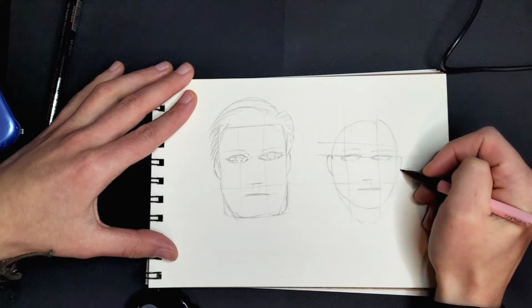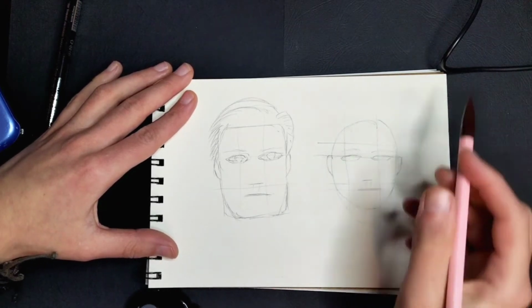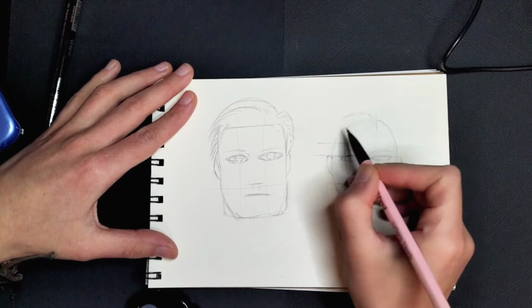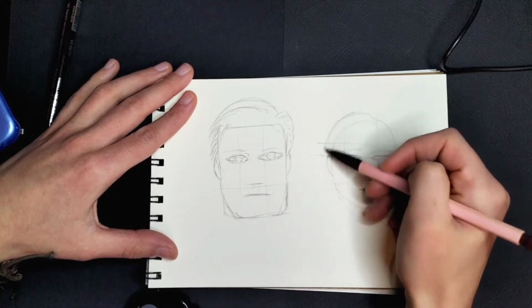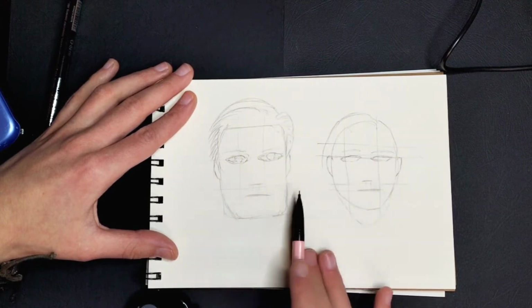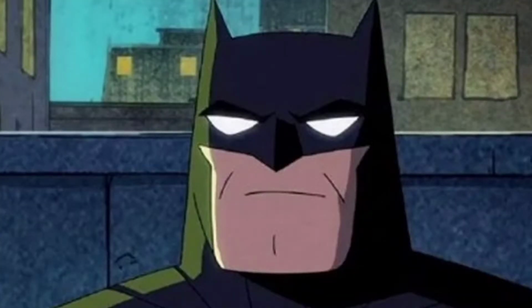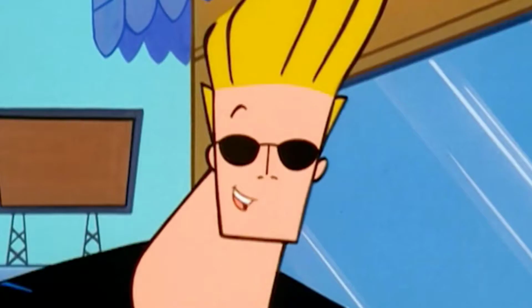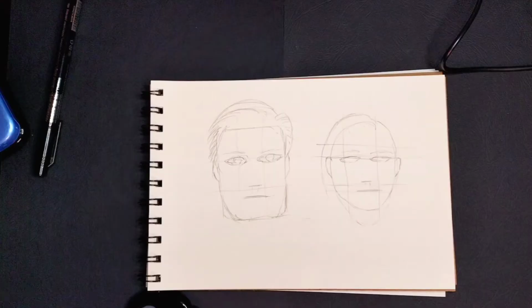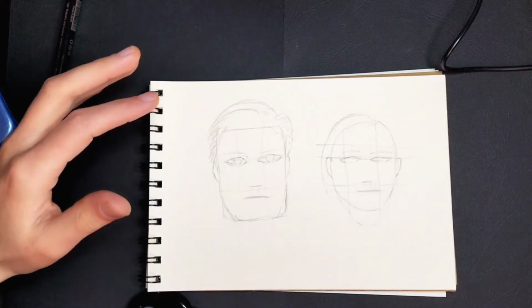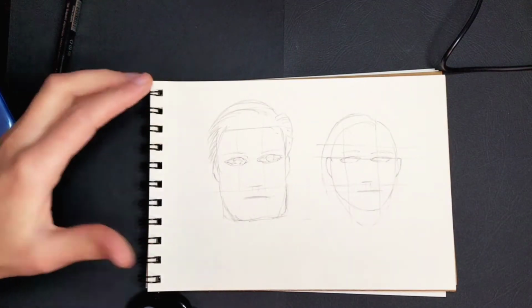So with the cartoon men and women, they are usually defined by either a square face, square features for the male. Good examples of that would be like Batman. He has a very square face for some reason, I don't know why, but Johnny Bravo comes to mind as well. He's got a very square face. So especially in cartoon comic book style artwork, men tend to have more square features than women. So I just think squares for masculine and circular features for women.